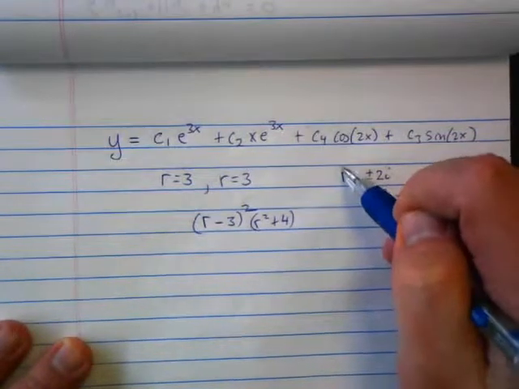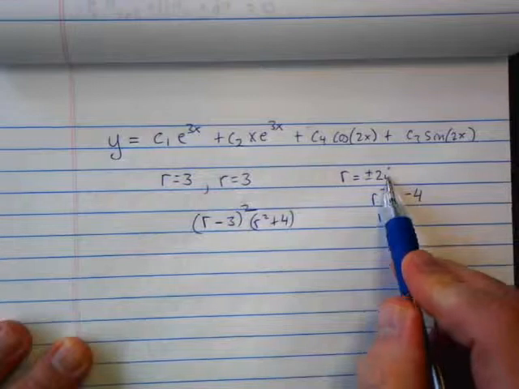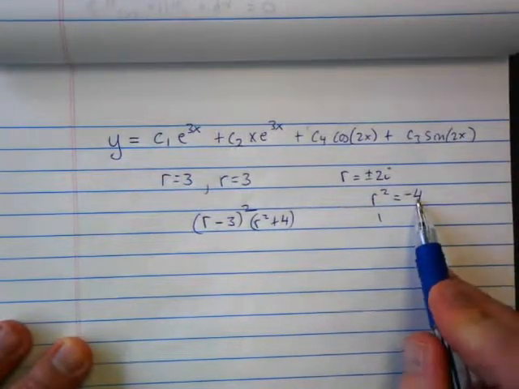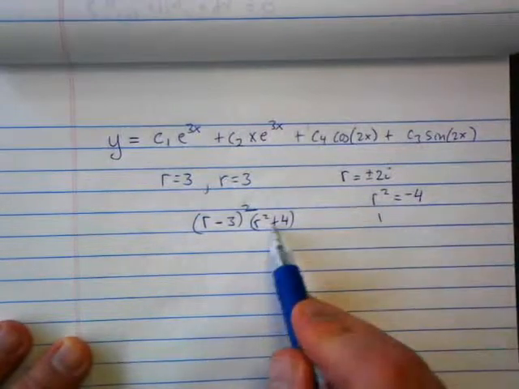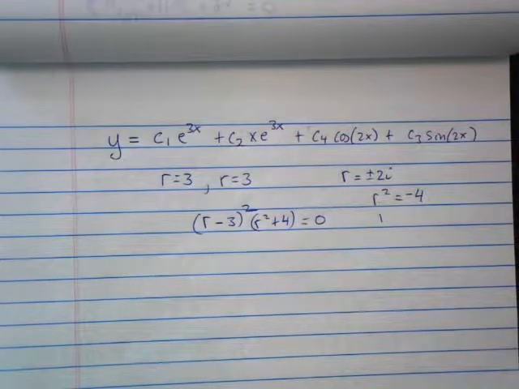If I square both sides here, r squared is r squared. When I square 2i, 2 squared is 4. I squared is negative 1. And then I move the negative 4 over, it becomes a plus 4. So there's what my characteristic polynomial had to look like when I factored it out. It had to be r minus 3 squared times r squared plus 4.